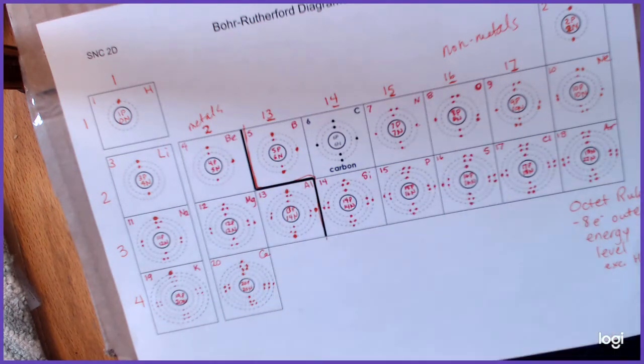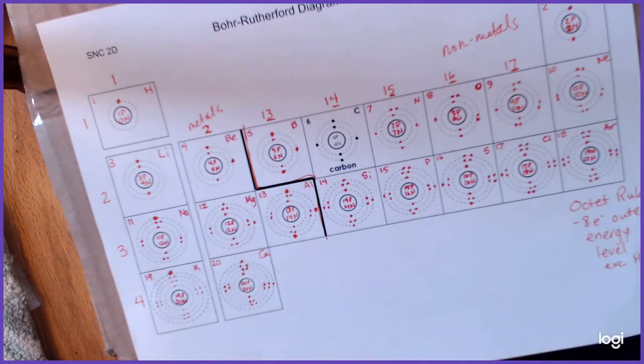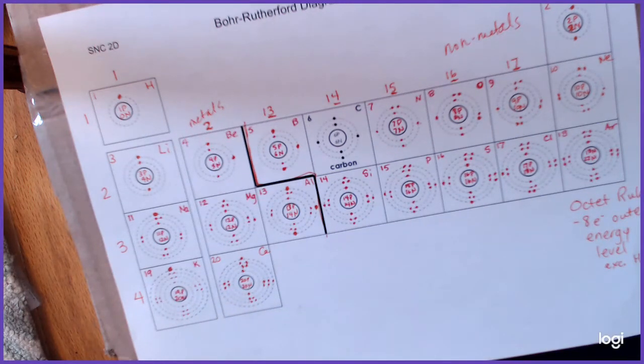We've got 2. If we go along here to period 3, how many energy levels do we have across 3? And for period 4, we've got 4 energy levels. So those are some of the trends.